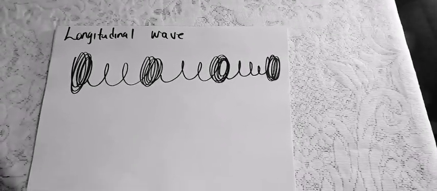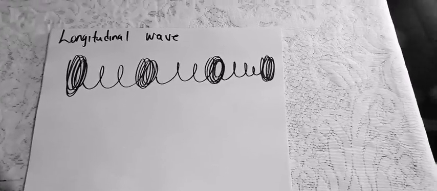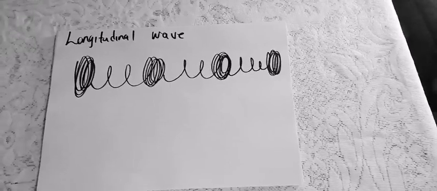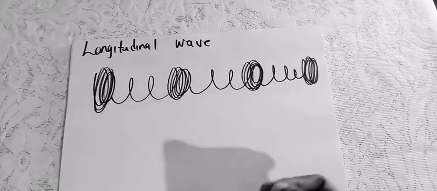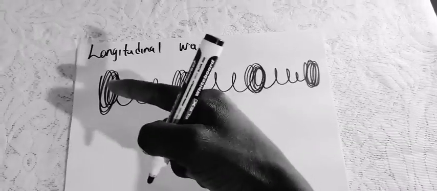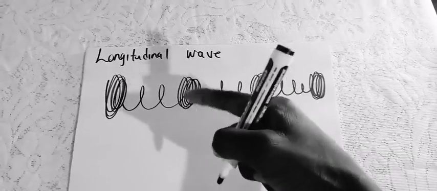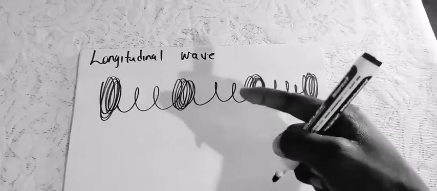Now we have the longitudinal wave. A longitudinal wave is the wave in which the particles move parallel to the direction of propagation. Okay, now this is a spring. It's a longitudinal wave representation.